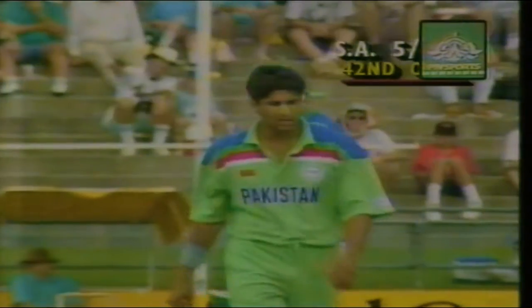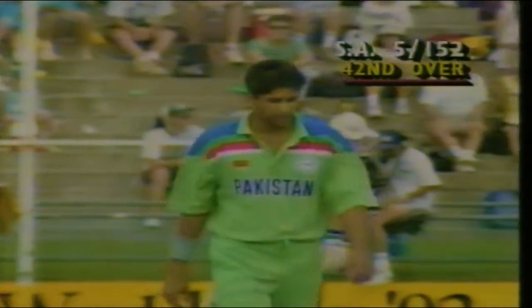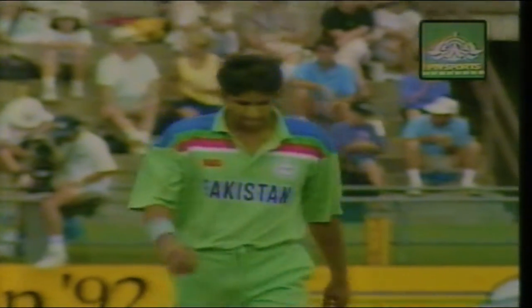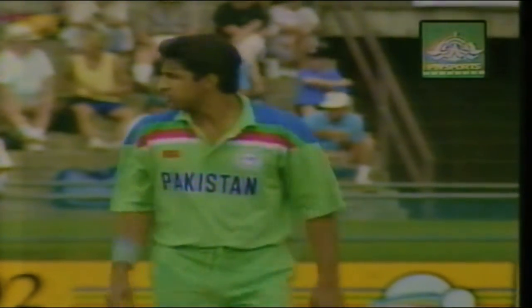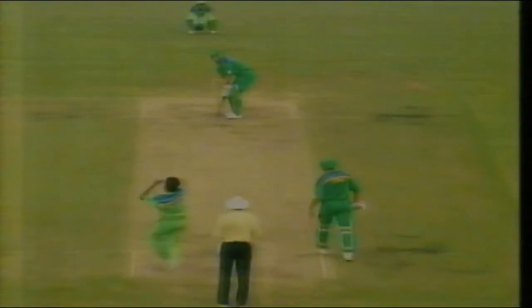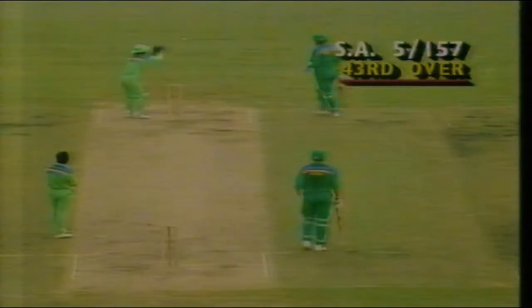Another wide. But Wasim changing it round to try and get the ball to come on straight. He just hasn't quite got the control because of the prodigious swing he's getting, particularly with the in-swinger. Here he tries to get it to go on straight. In fact, it just goes the other way slightly. And Cronje certainly not picking Mushtaq at all.